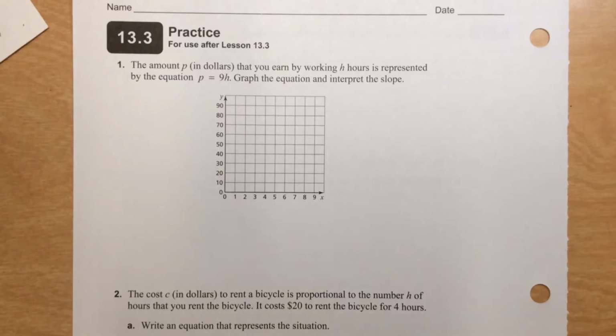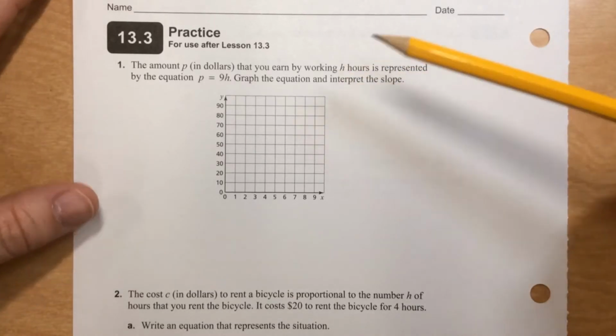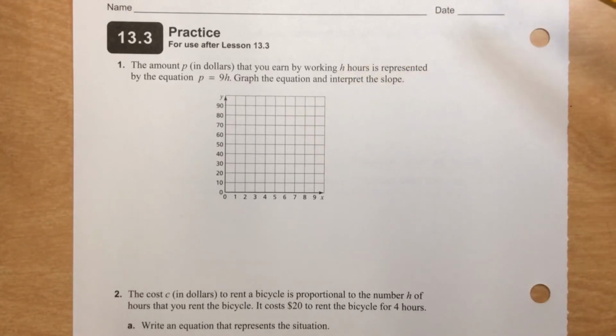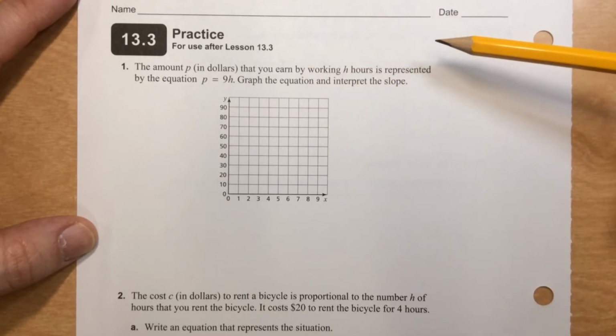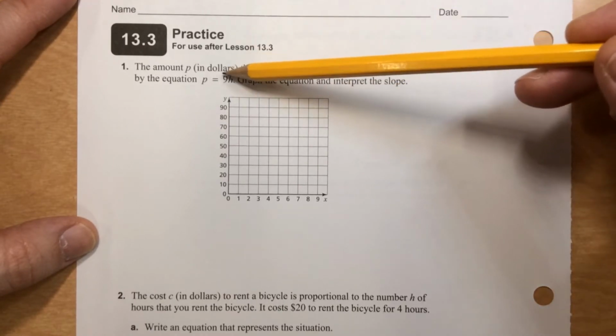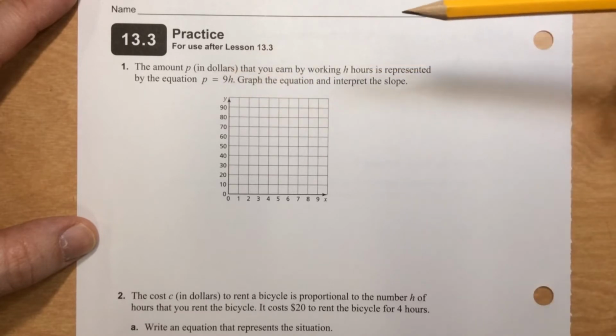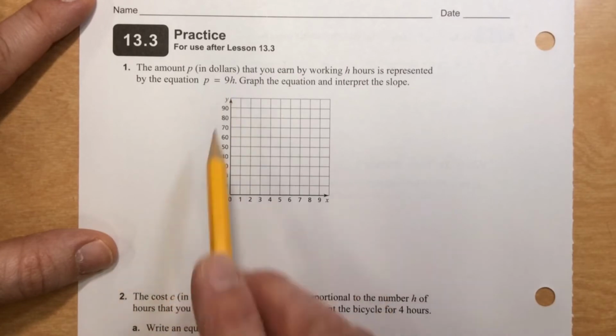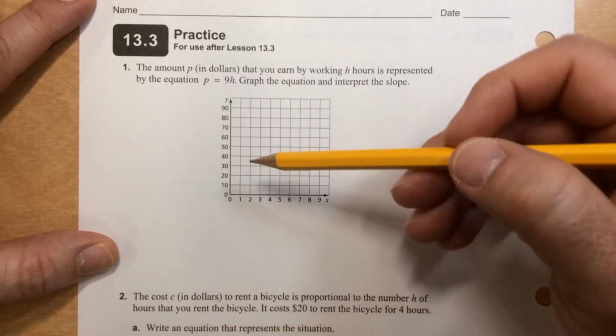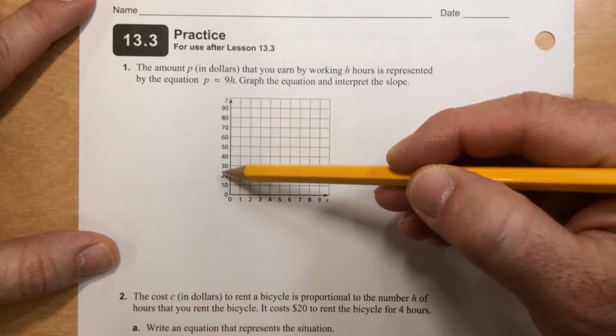Hey, this is journal page 306, lesson 13.3. It says, the amount P in dollars that you earn by working H hours is represented by the equation P equals 9H. Graph the equation and interpret the slope. So P equals 9H. So the dollars will be going up here.